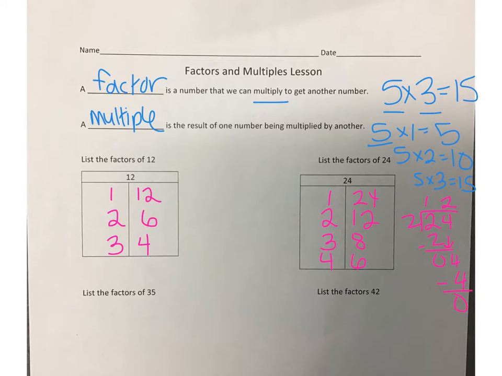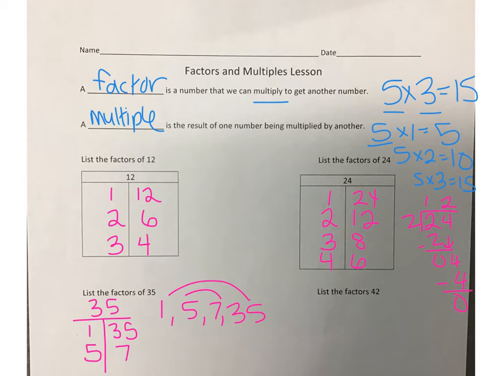So let's do the factors of 35. I'm going to put the number on top and draw a little line down the middle. I know I have 1 and 35. It's not even, so 2 won't work. Well, 5 plus 3, 5, 6, 7, 8. 8's not divisible by 3. That won't work. 4 won't work if it's not even. 5, there we go. 5 times what? 5 times 7. 6 doesn't work, and then we're back to 7. So we know that our factors are 1, 35, 5, and 7. And you can list them out like this if you want. I know some people did like the factor rainbow, or you can do the T-chart.